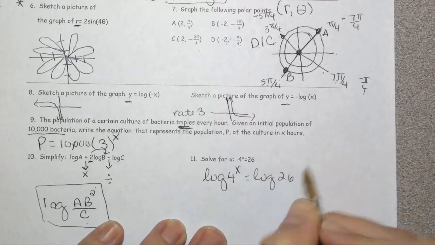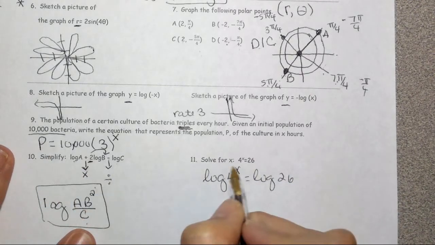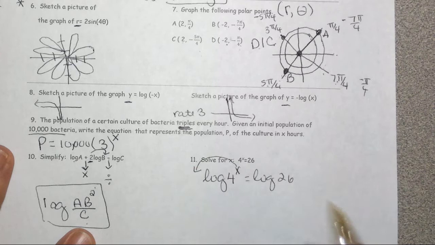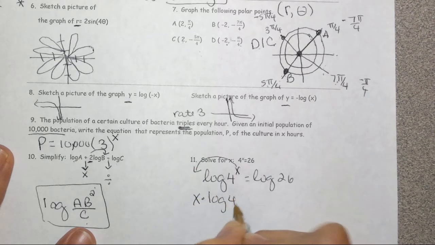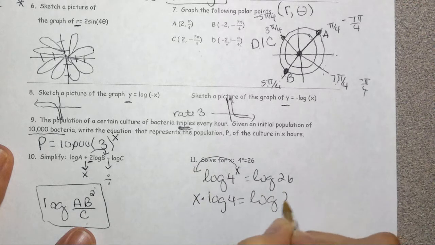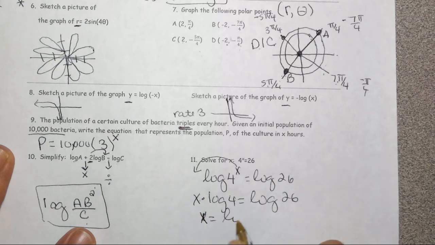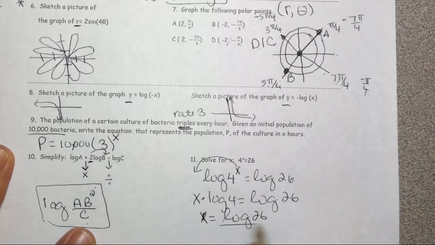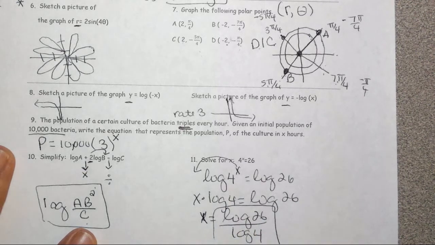And by taking the log of both sides, I can now do this property over here backwards. I can take the exponent and bring it out front. So x times log of 4 equals log of 26. And the opposite of multiplication is division. So x is going to equal the log of 26 divided by the log of 4. And we're going to stop right there. That's it.